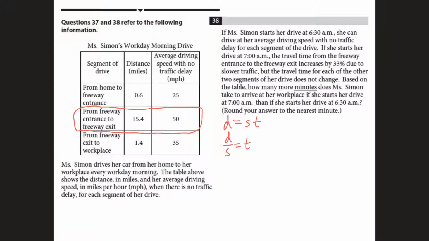Okay. So if we have a distance of 15.4 miles, and we want to divide that by the speed, which is 50, that should give us the time. Now this will give us time in hours because we're dividing by miles per hour. Go to my calculator. 15.4 divided by 50, that's going to be 0.308 hours she spends on the freeway in ideal conditions. Now, that's if she leaves at 6:30.